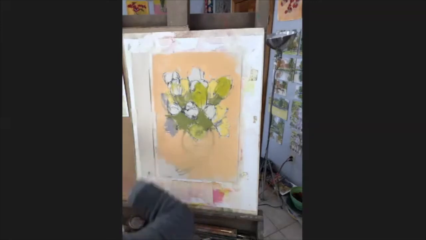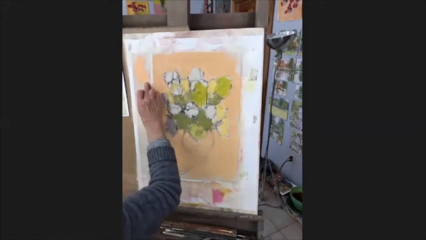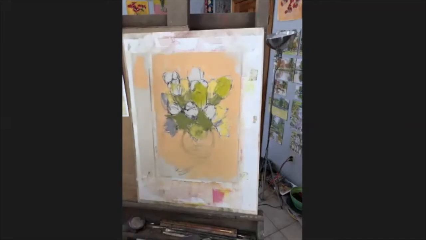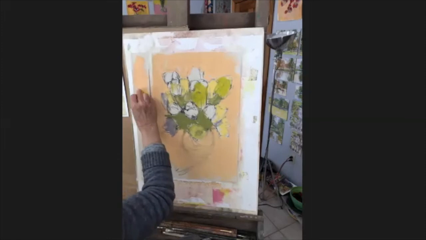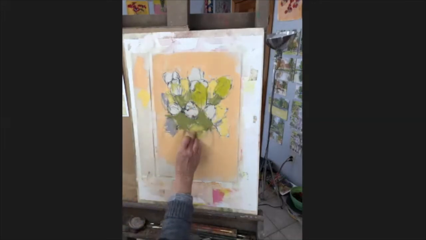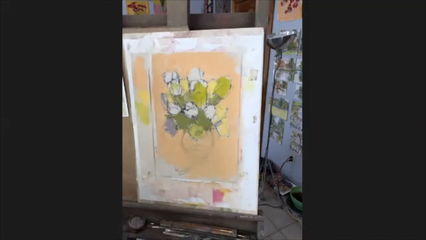And this is where, you know what, I'm going to do one more thing. Here is the underpainting I used in the background. Here's the underpainting I used for some of the yellow tulips. Here is the underpainting that I used for the daisies.